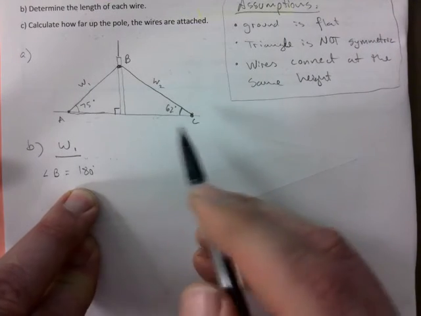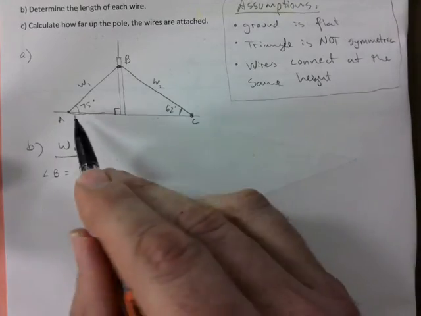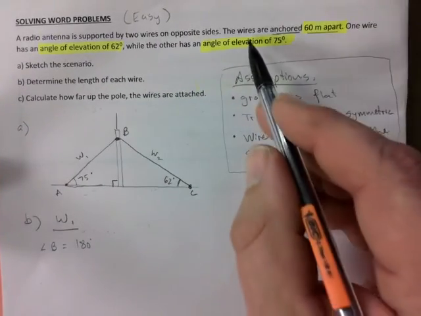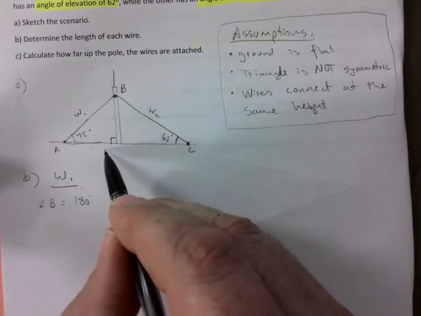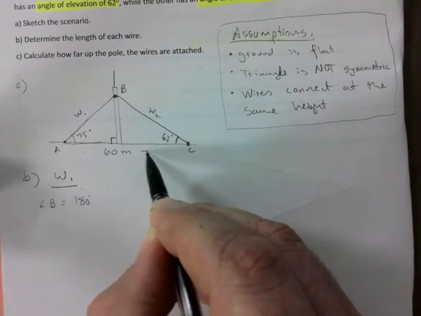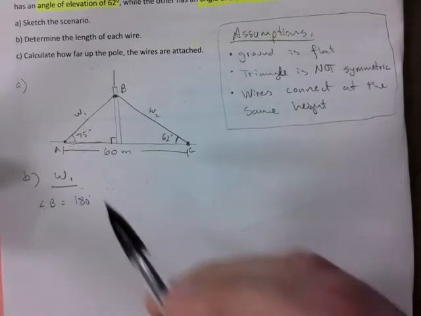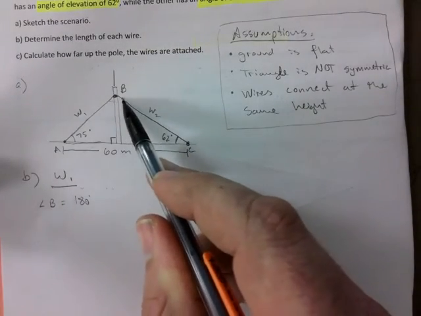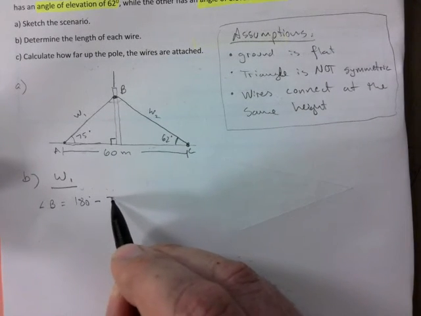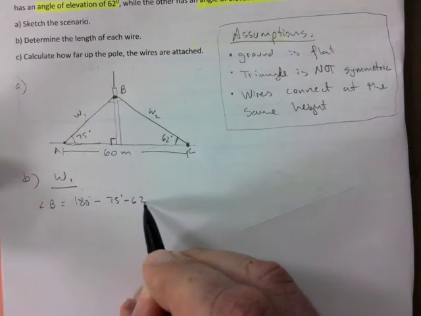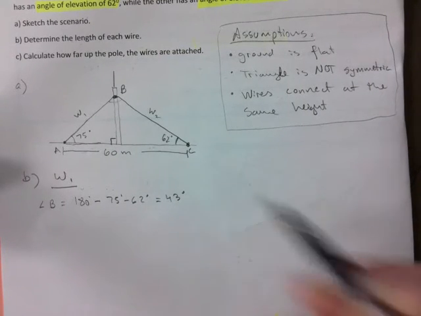I'm missing something on my diagram, right? The 60 meters. They're telling me that the wires are anchored 60 meters apart. Sorry about that, I'm rushing through this. Shouldn't be doing that, right? So we know that this is 60 meters from end to end. And that is why I'm looking to find angle B, because then I will have my pair. So angle B is 180 minus 75 minus 62. Okay? And that gives me 43 degrees.